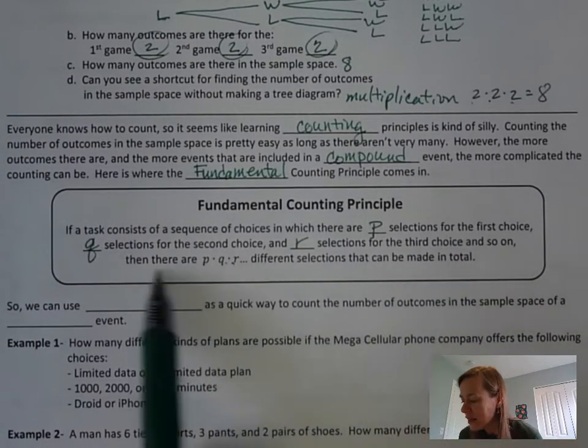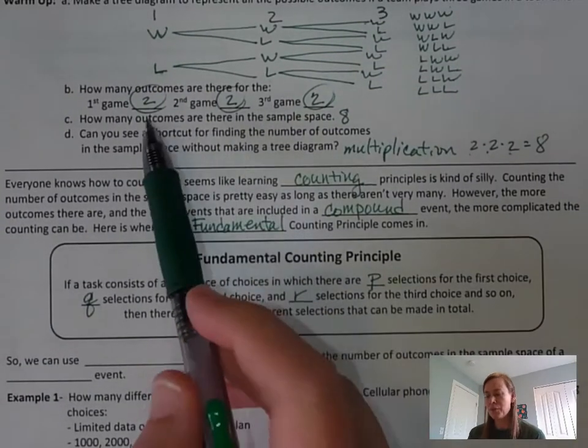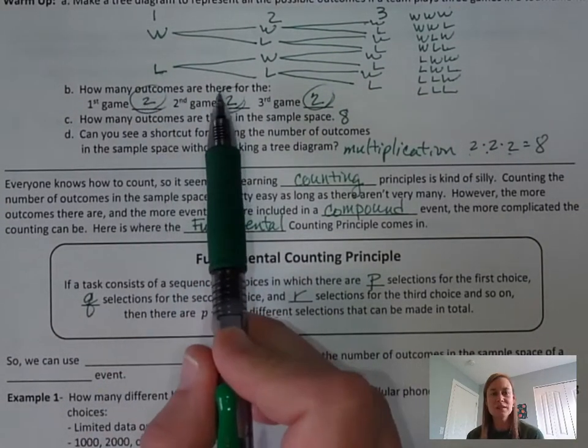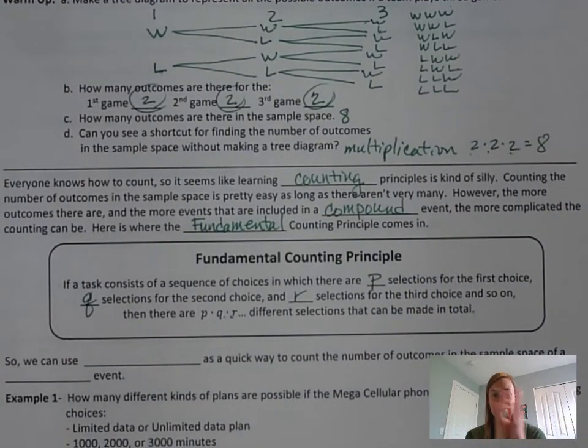So all this is saying, putting it in nice formal math speak, is that you can take the number of possible outcomes from the first event, the second event, third event, and however many events there are, multiply them all together, and that gives you the whole sample space.